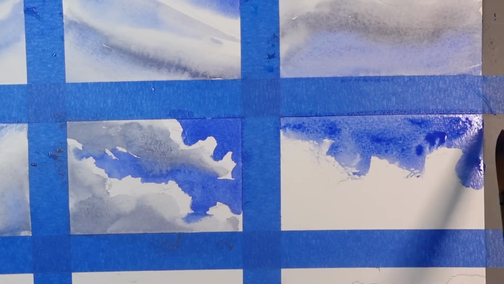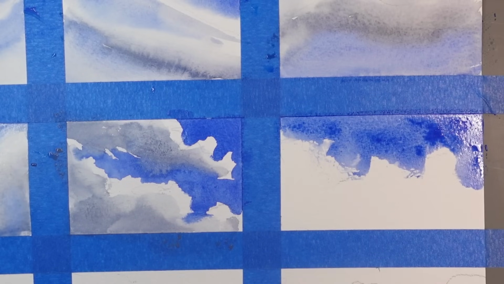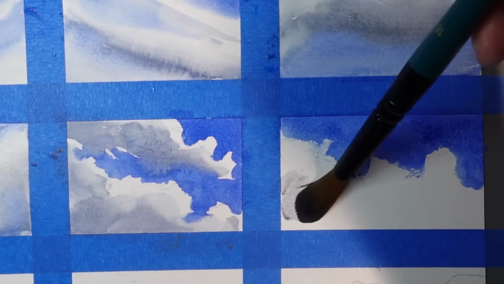And depending on if I used enough paint there, it might dry a little bit uneven, so I can always come back in with some more later if I need to. And now I'm going to do the gray underneath.